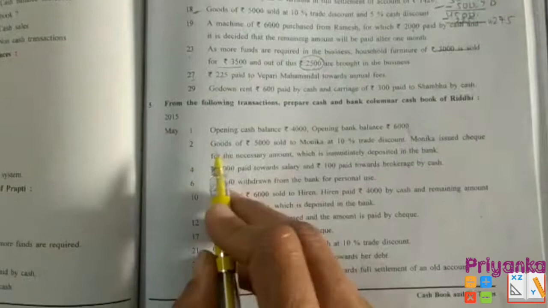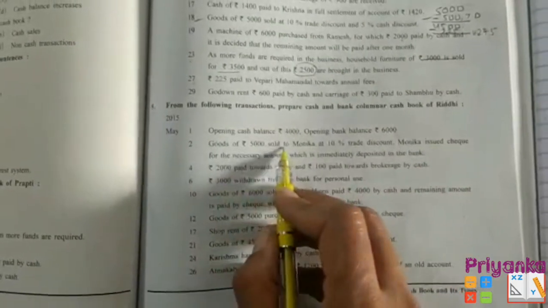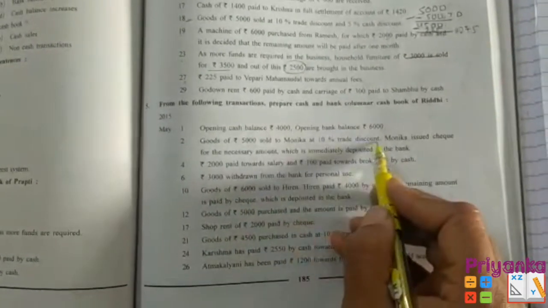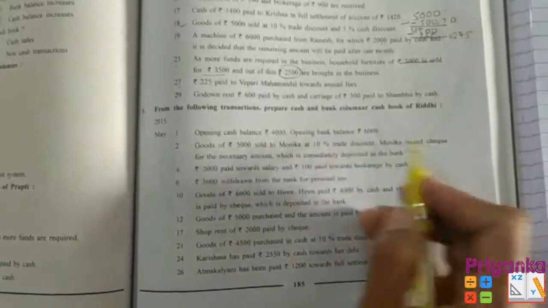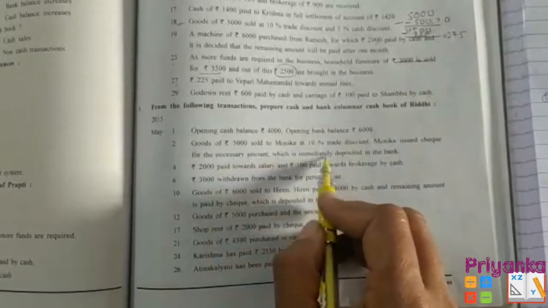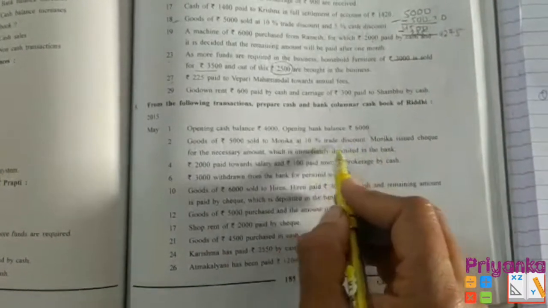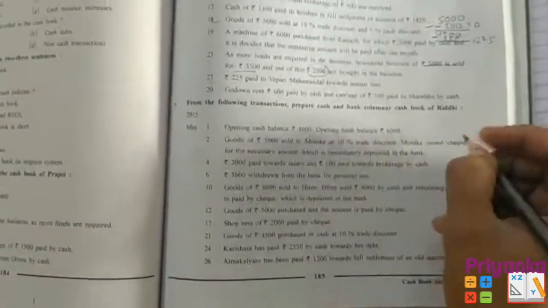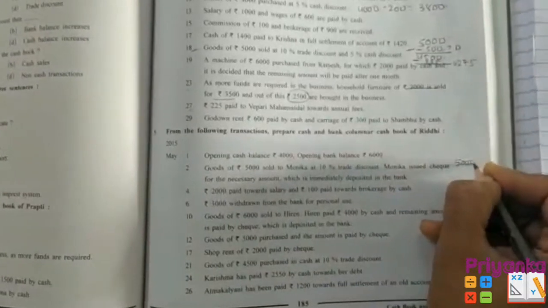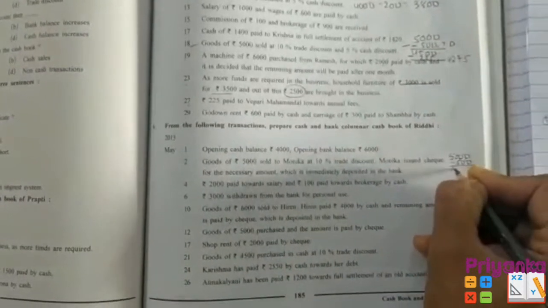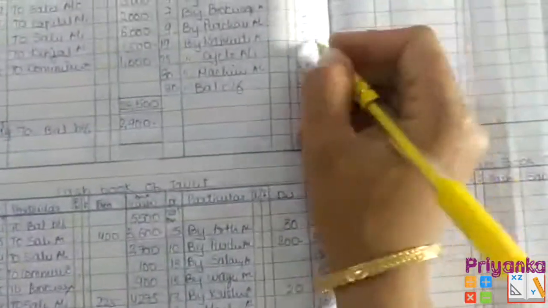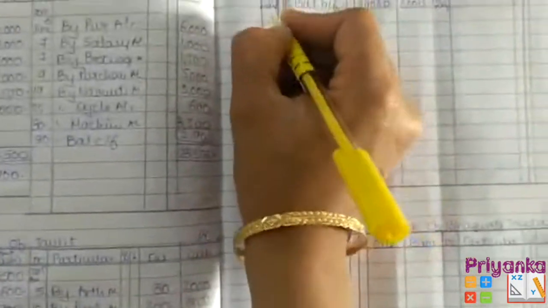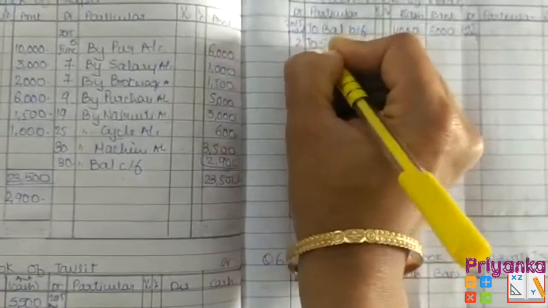Next date, goods of rupees 5,000 sold to Monica at 10% trade discount. Monica issued a check for the necessary amount, which is immediately deposited in the bank. Here it is given trade discount, so no need to calculate any amount. So take the 5,000, remove 10%, that is 500. The remaining value will be 4,500.